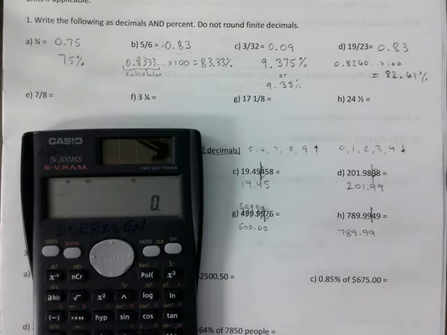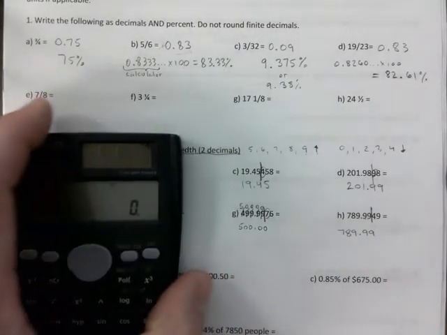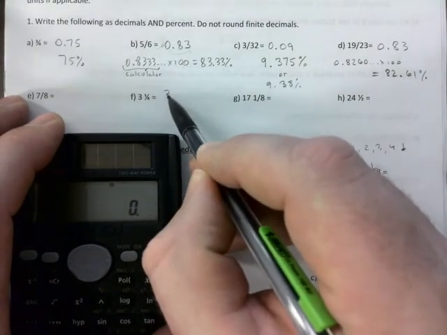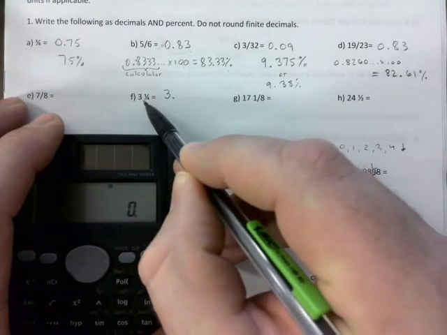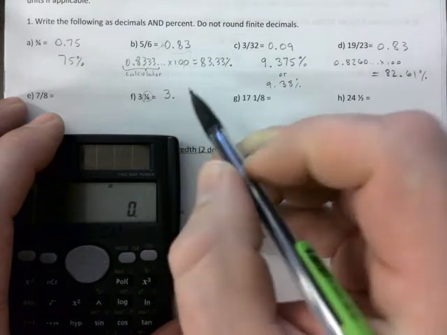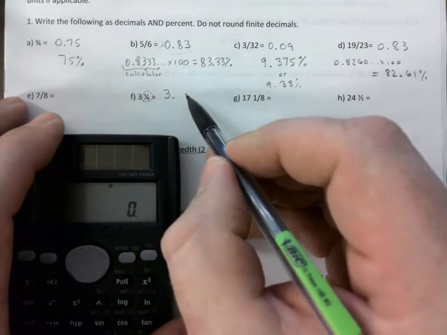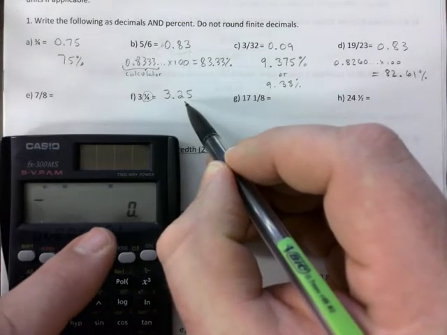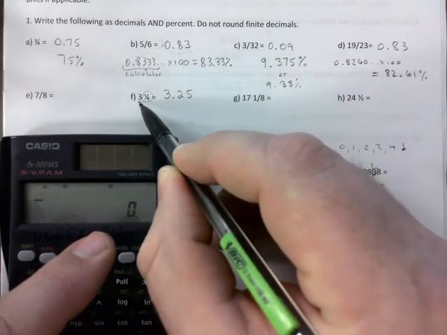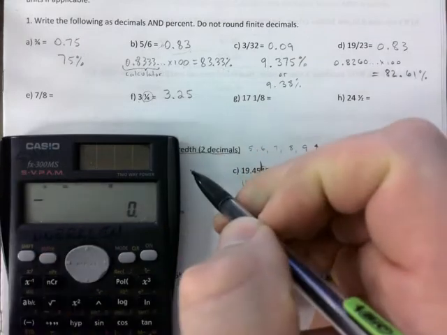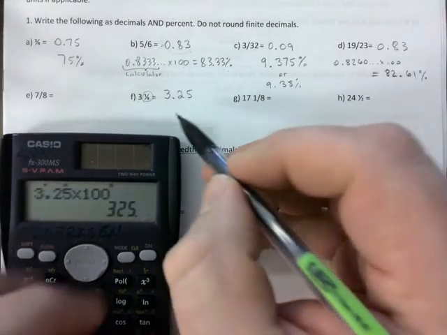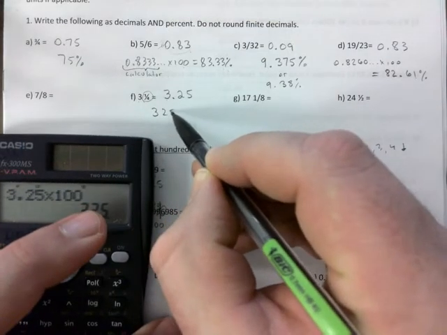How do you deal with whole mixed numbers? The 3 represents a whole number, so that should be 3 point, and then you divide this. 1 divided by 4 is 0.25, so you would just add it. It's 3 1/4. Does that make sense? 3 whole and 1/4. And so it's 3.25 times 100. That's 325%.